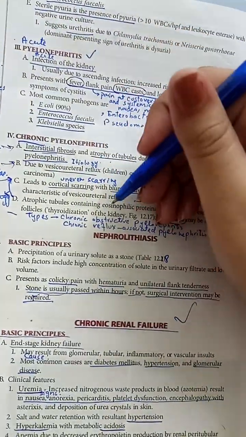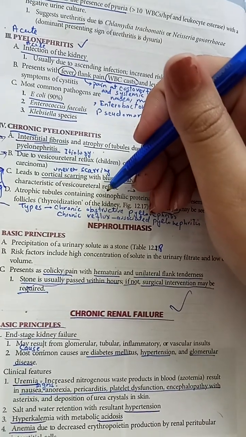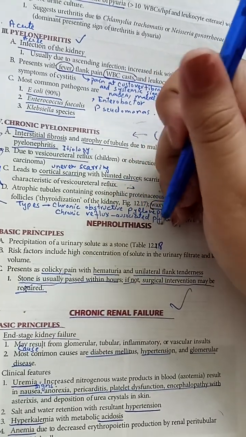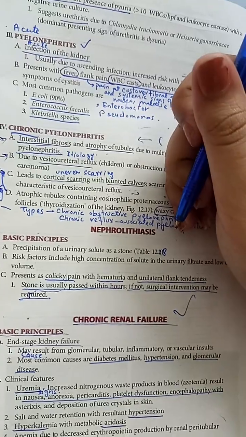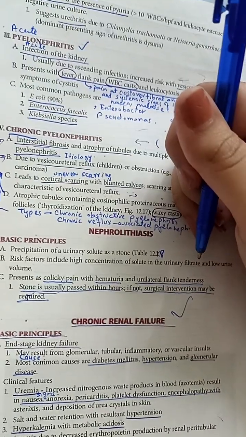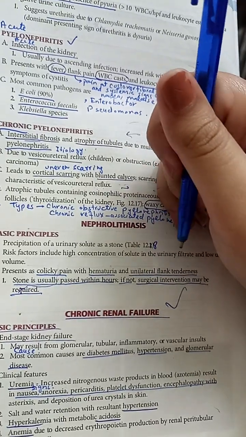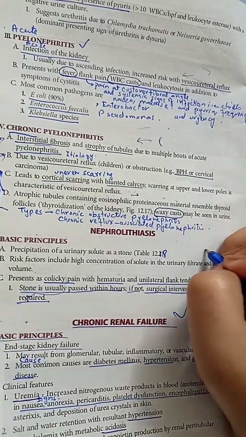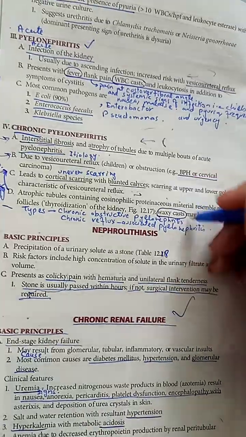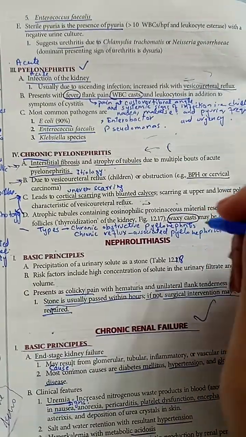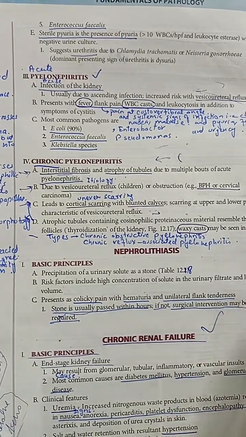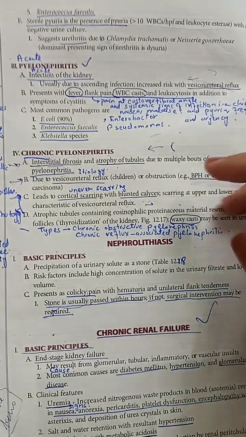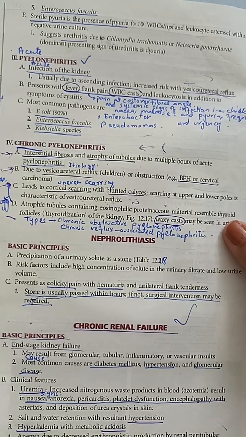Next, nephrolithiasis. Basic principle: precipitation of urinary solute as stone. Basically when you have precipitation of urinary solute as stone, it is called nephrolithiasis. Risk factors include high concentration of solute in the urinary filtrate and low urine volume. High concentration of solute occurs first of all when you have low levels of hydration, and secondly when your salt intake is greater than the normal value. Basically there will be deposition of calcium oxalate salt and some concentration of calcium phosphate salts. The risk factors include high concentration of solute in the urinary filtrate.